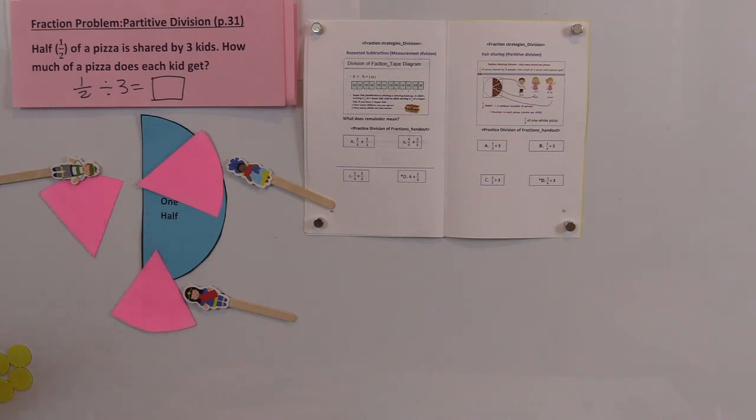I want to figure out, we cannot just say the answer is this. We need to figure out what this piece represents. A lot of kids might say this is 1/3. Why? Because I have 3 equal size pieces, so my answer is going to be 1/3. Is it true? No, it's not true.